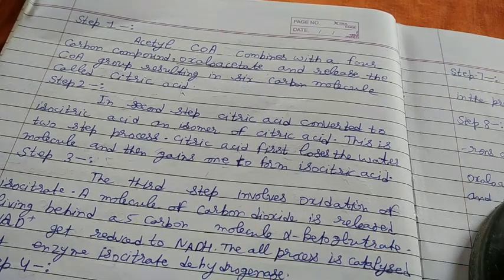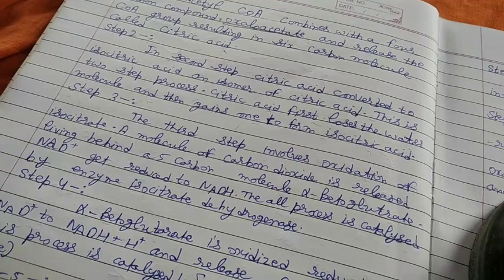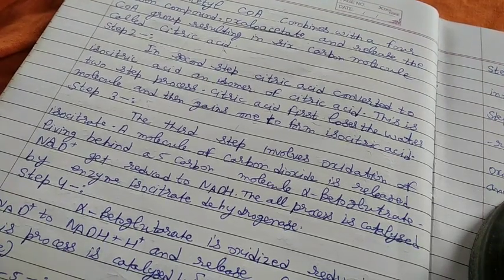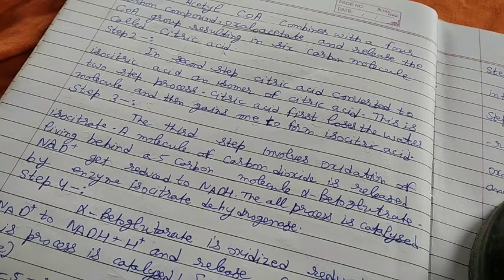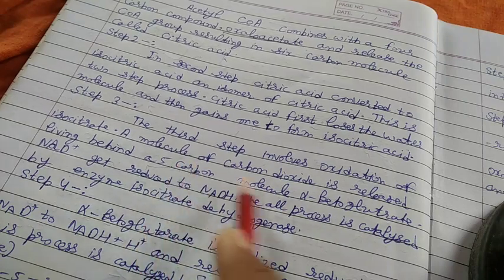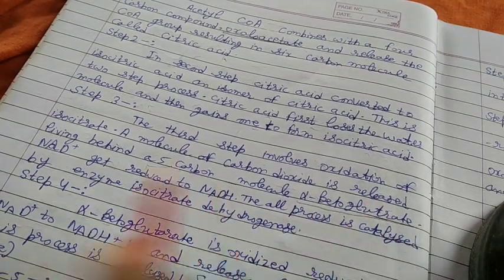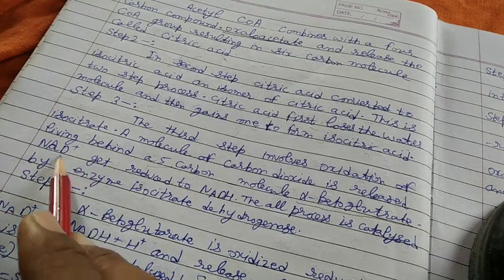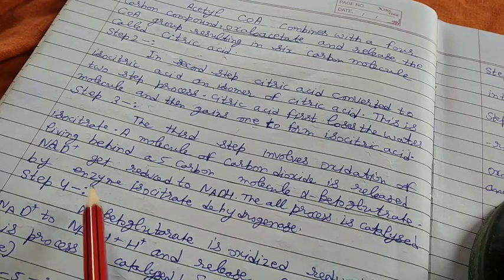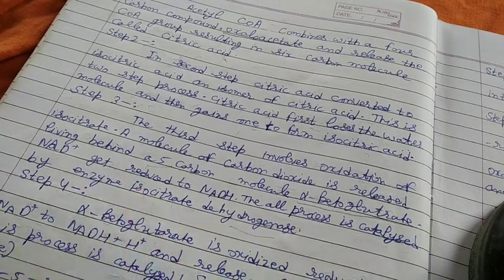Then guys, step 3, the third step involves oxidation of isocitrate, and a molecule of carbon dioxide is released, leaving a 5 carbon molecule, alpha ketoglutarate, which is drawn in the cycle, and NAD positive gets reduced to NADH. All this is catalyzed by the enzyme isocitrate dehydrogenase. This is also shown in the cycle.